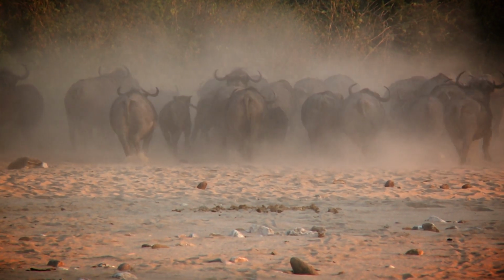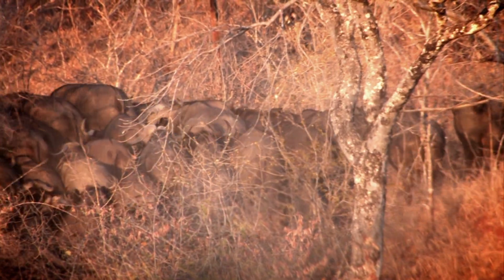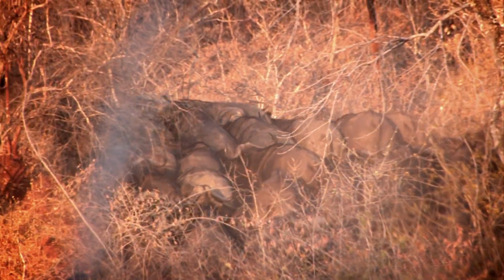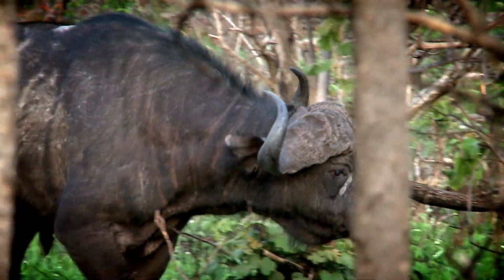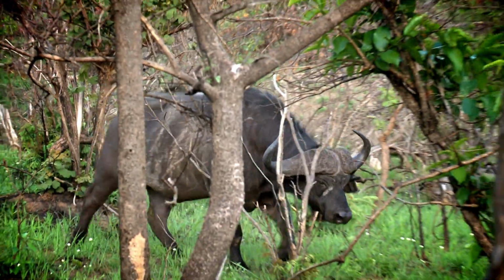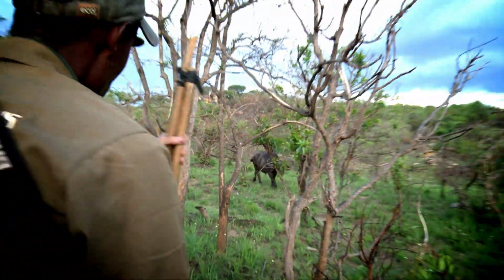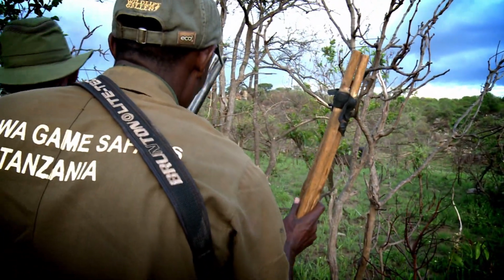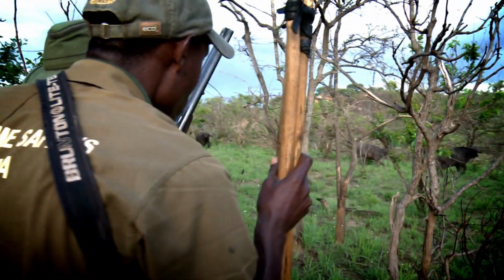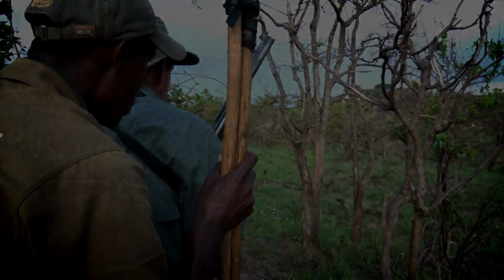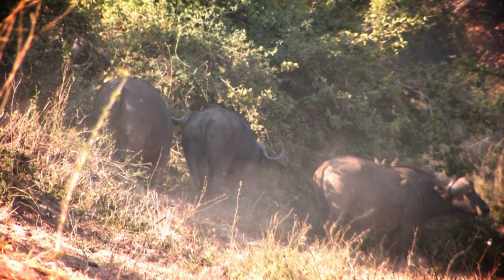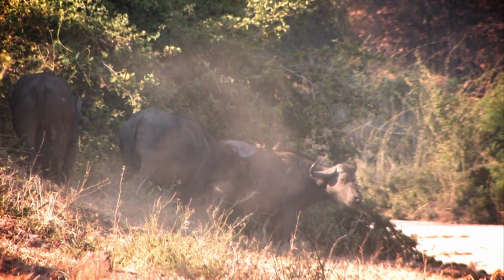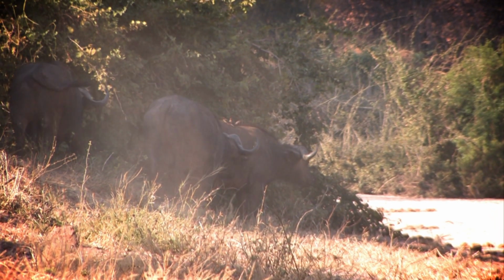A trophy buffalo bull can be found either in large herds with a couple of other Dugga boys or bachelor bulls, or even by himself. During the breeding season, a trophy bull will generally be found amongst a herd or following closely behind. Once the breeding season ends, many of the mature bulls will leave the pressure of the herds and pair up with a group of bulls or travel by himself.